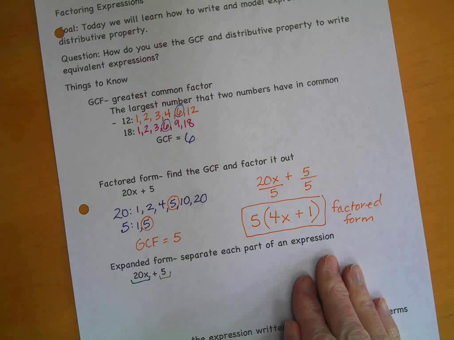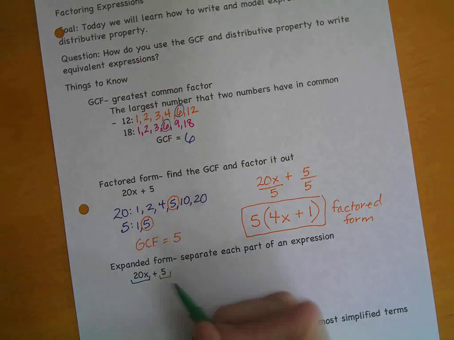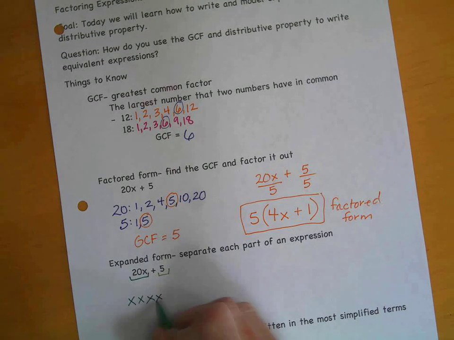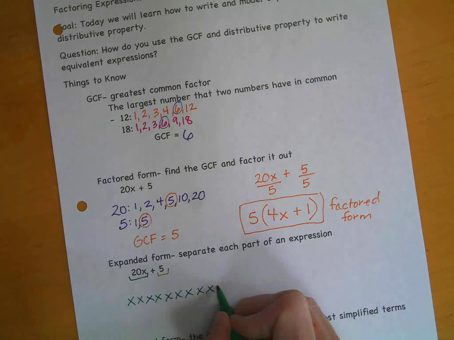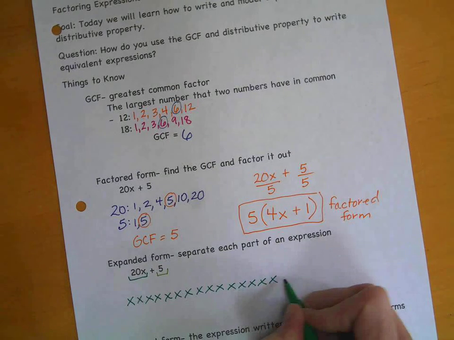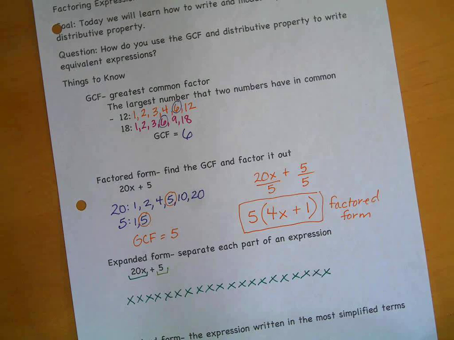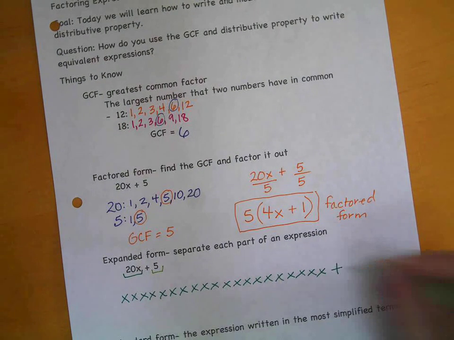So if we're going to expand that out, what it means is, how many x's do you see? I see 20. So if you're doing expanded form, you would go 1, 2, 3, and so on up to 20 x's, because that's how many we see, right?